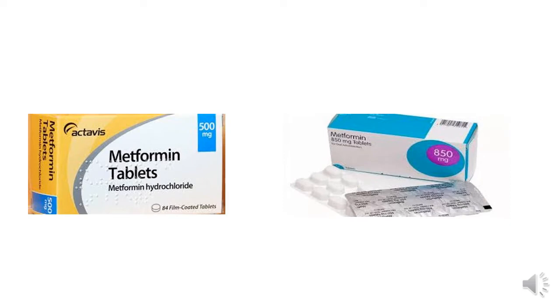Dear students, I will be discussing the pharmacology of metformin first because metformin is the first line drug for the treatment of type 2 diabetes mellitus. Metformin is an oral anti-diabetic. It is available in the form of tablets, film-coated tablets, as well as controlled release, prolonged release, and extended release tablets.